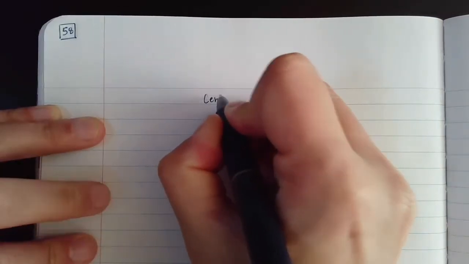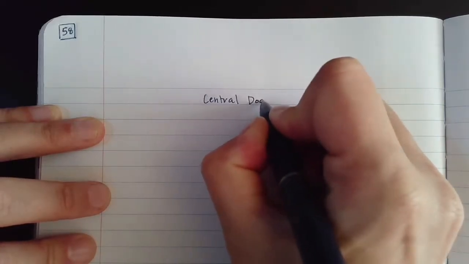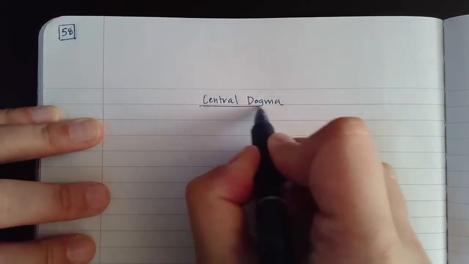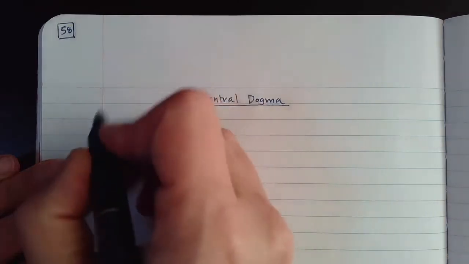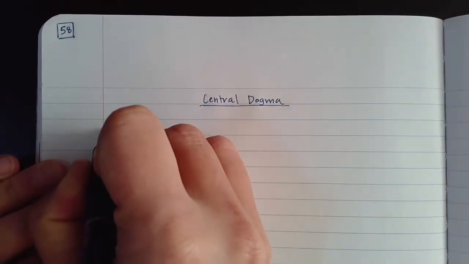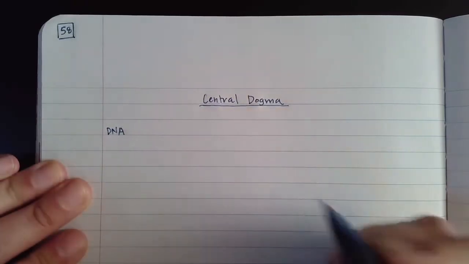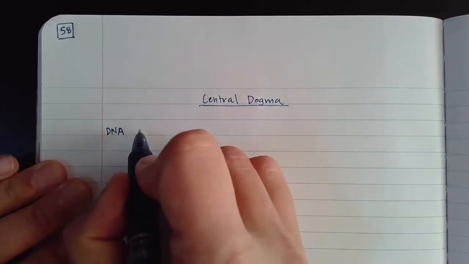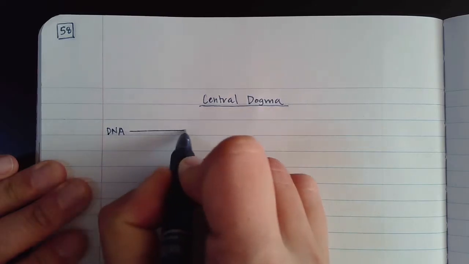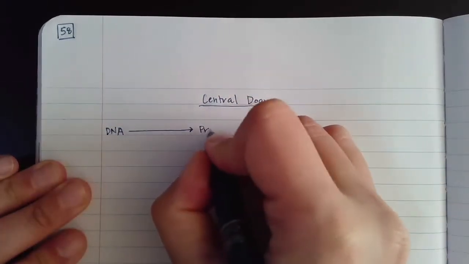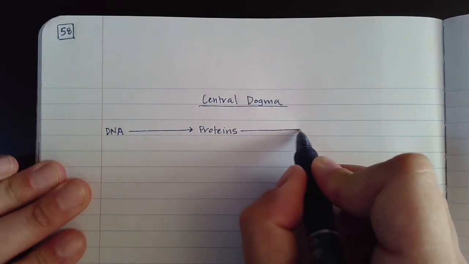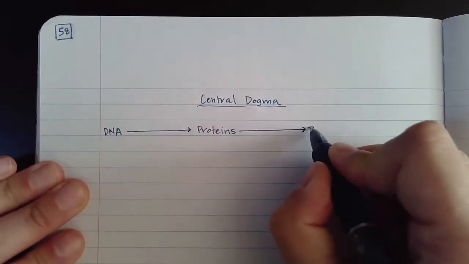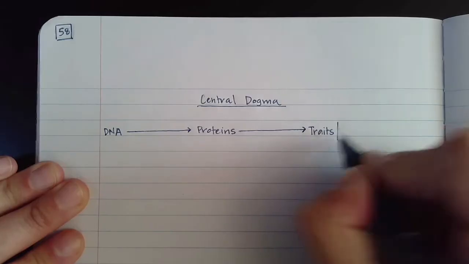Our lesson for today is on the central dogma. So go ahead and title your page. The central dogma is this idea that our cells contain DNA, and all cells contain DNA, all living things, and that DNA is going to code for our proteins. And then those proteins are going to cause our traits or our characteristics.